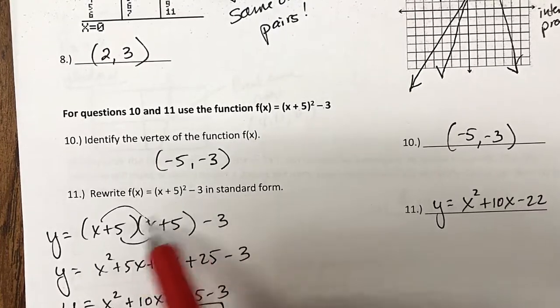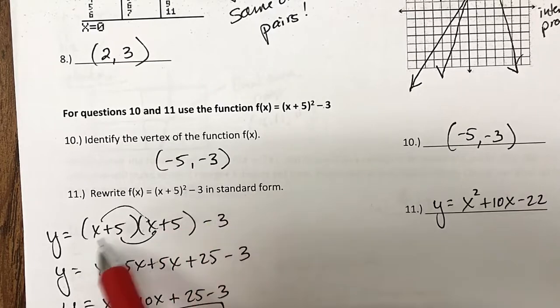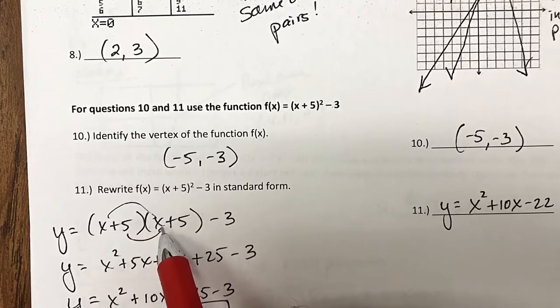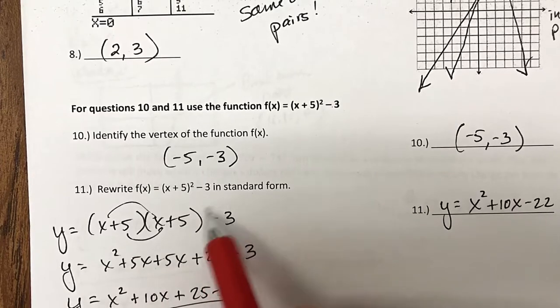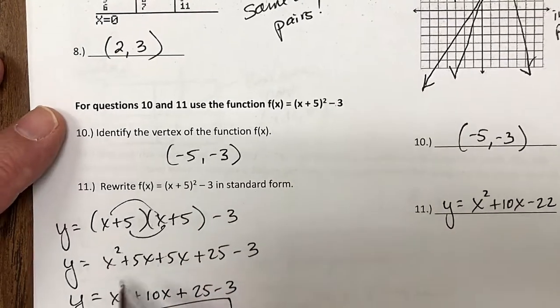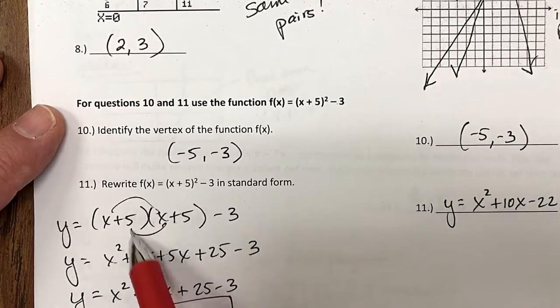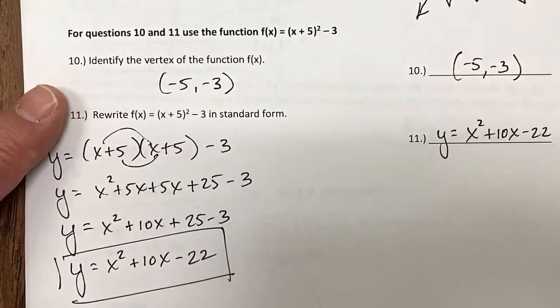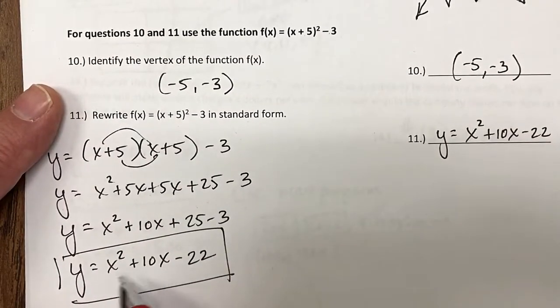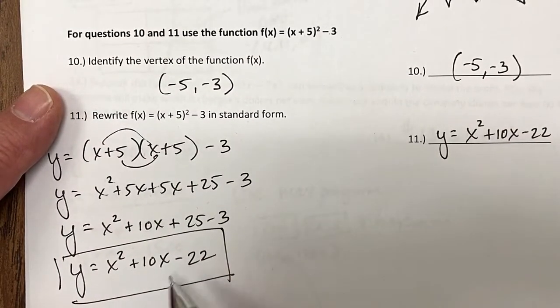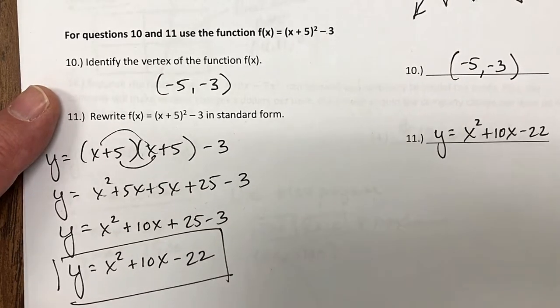Well, to do that, you need to know that x plus 5 squared is x plus 5 times x plus 5. So first we do the distributive property, not forgetting that we'll take away 3 from it when we're all done. So we got x squared plus 5x plus 5x plus 25, take away 3, and when you're all done, you combine and you get x squared plus 10x minus 22. All right, last page.